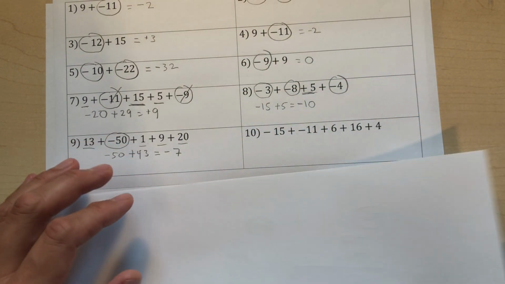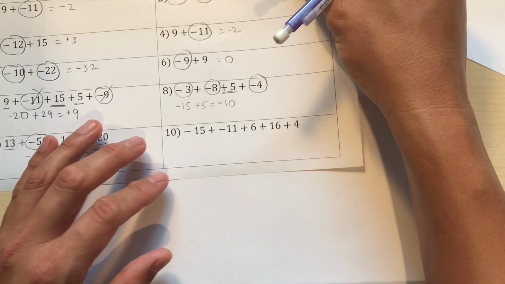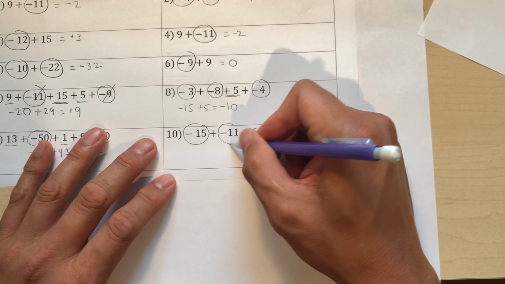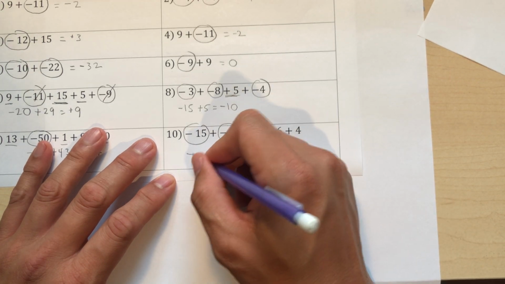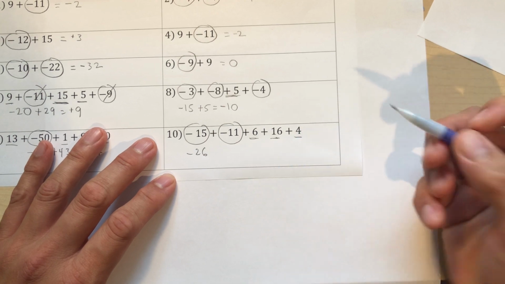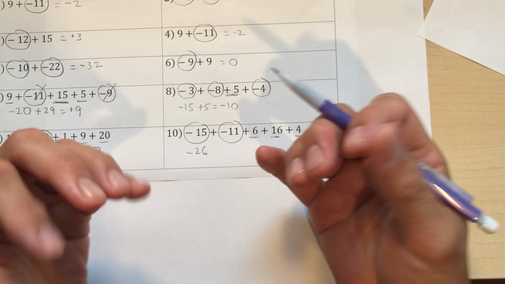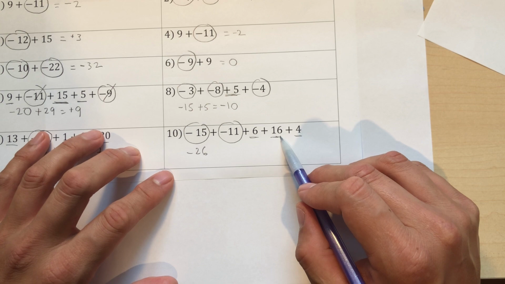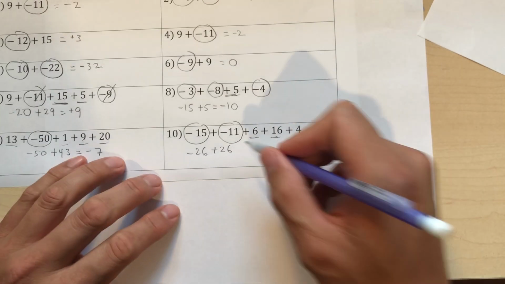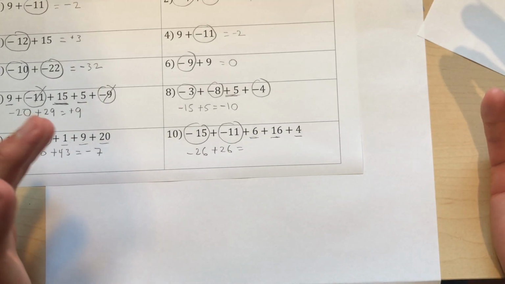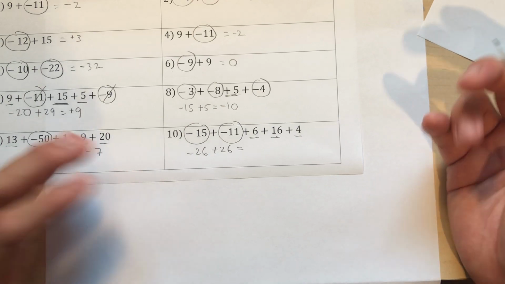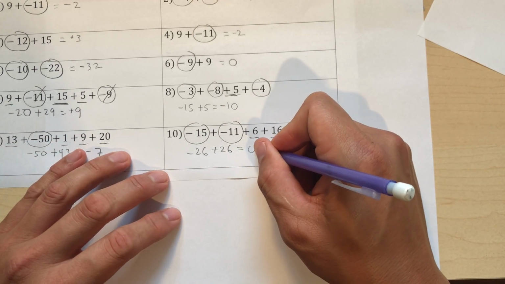All right, let's do the very last problem, number 10. Okay, let's take a look. It looks like I lost 15 and I lost 11. That's it. I lost 26. I win 6, 16, and 6. Add these two. You can use your fingers or whatever. So that's 22, and that means I won 26. All right. Now again, when you get here, ask yourself, did you win more or did you lose more? And it looks like I lost and I win the same amount. So my answer is neutral, which is 0.